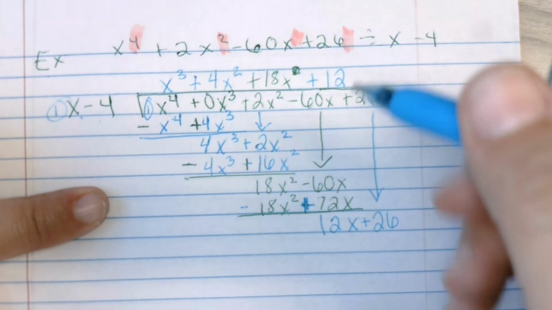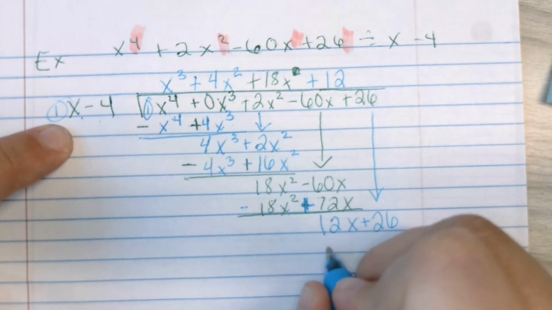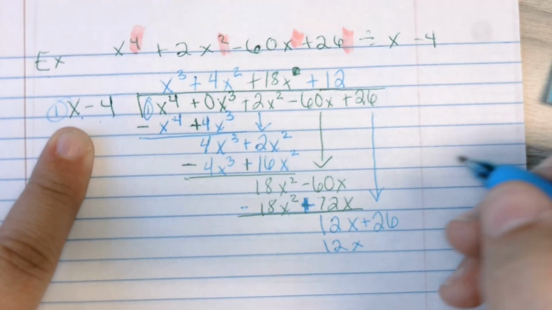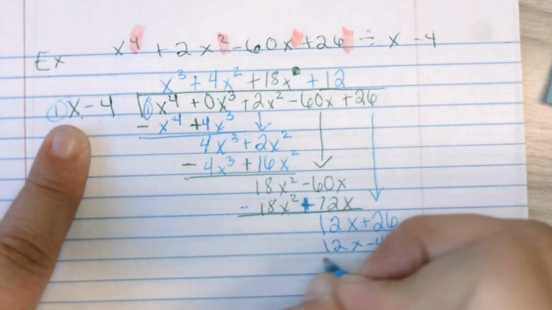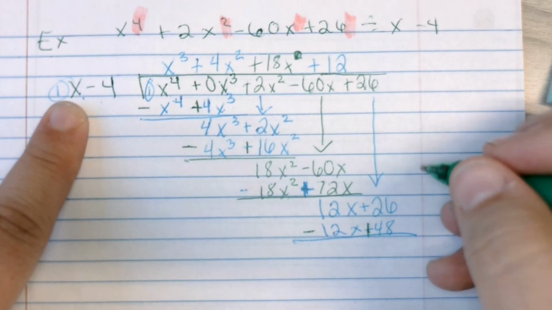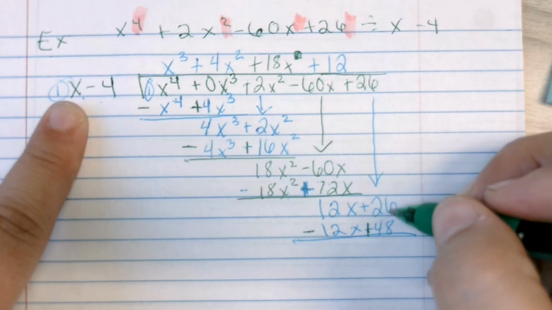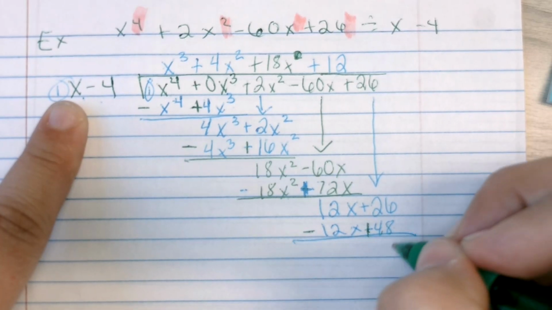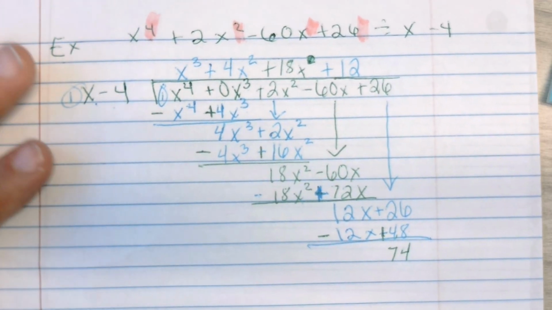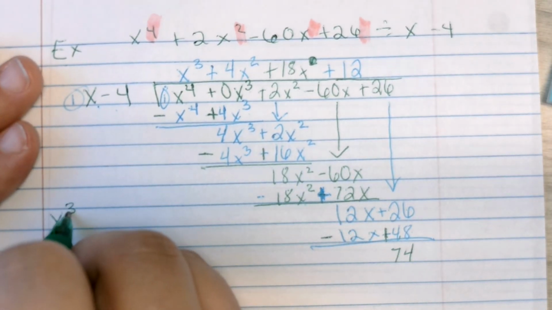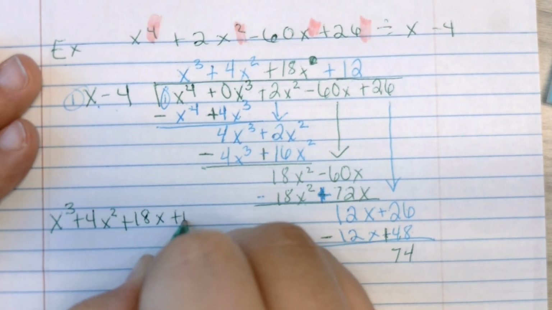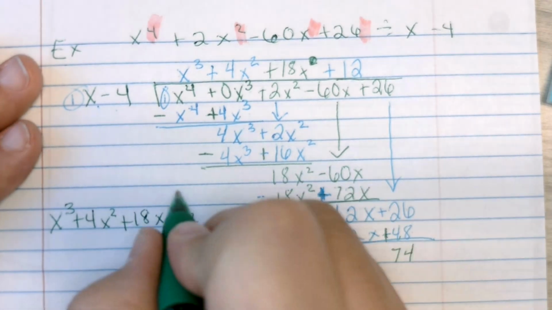Okay, sorry, side note. I'm going to multiply 12 times x is 12x. 12 times negative 4, which is negative 48. Okay, we're going to change our signs one last time. Combine like terms. These are going to add together because now they have the same sign, and we have 74 as a remainder. So my answer for this problem is x cubed plus 4x squared plus 18x plus 12. This is a positive 74.